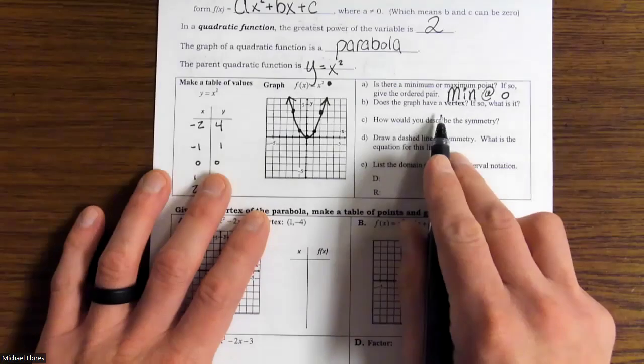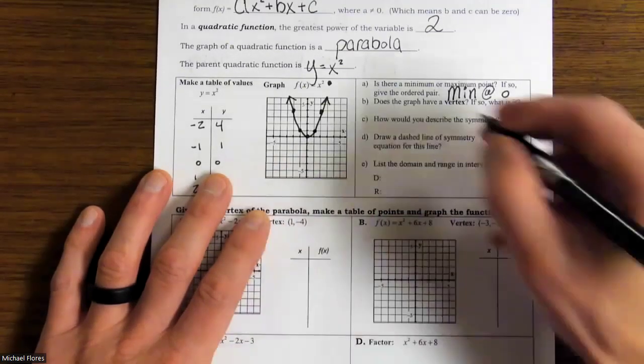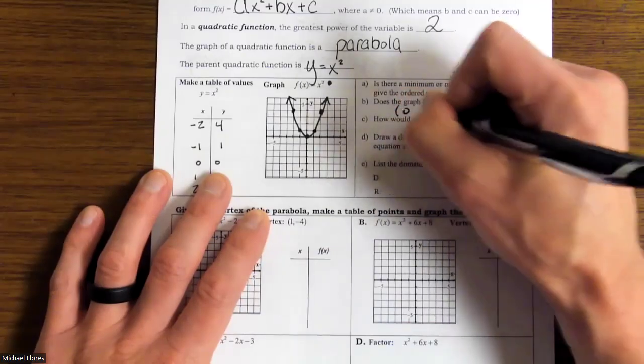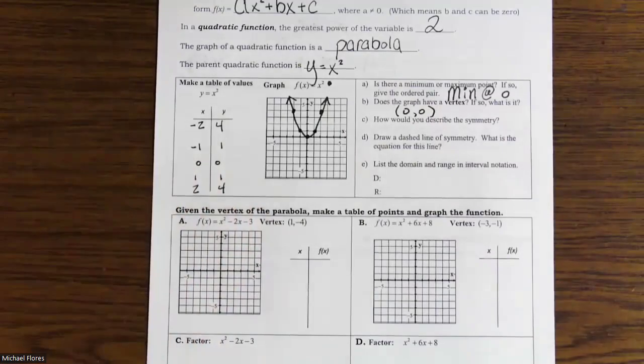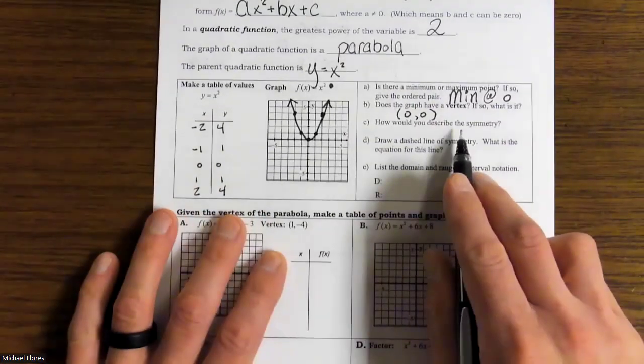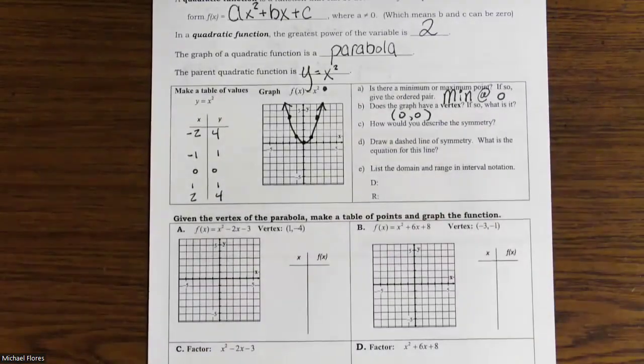Does this graph have a vertex? Yes, it does. Right there. That is where this graph begins. And that ordered pair is 0, 0. Your vertex is where your graph begins. How would you describe the symmetry? We're going to answer that question here with D.